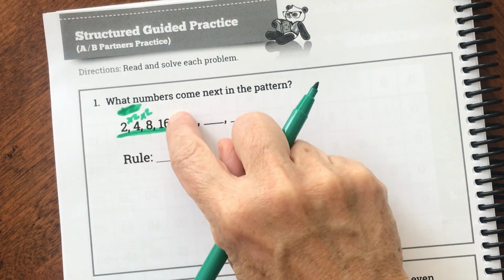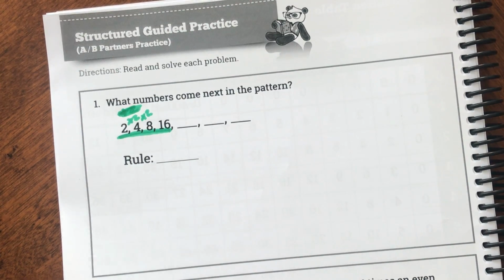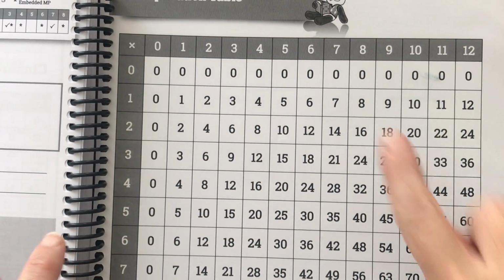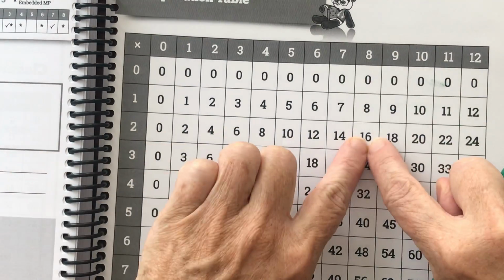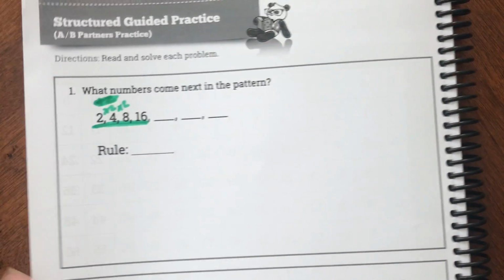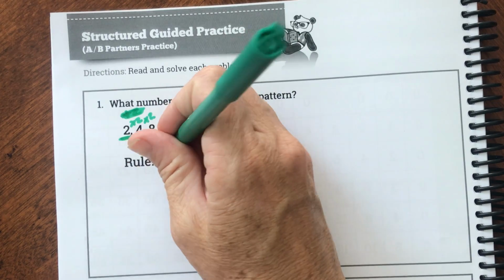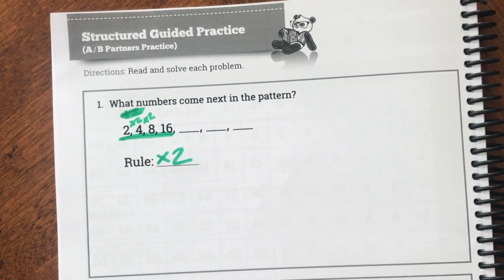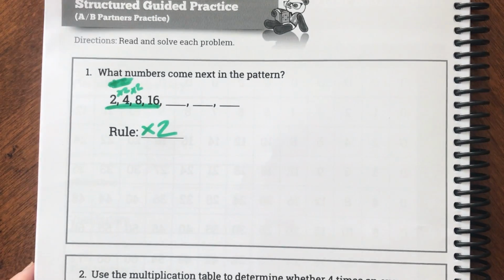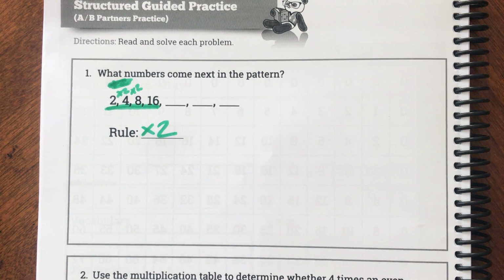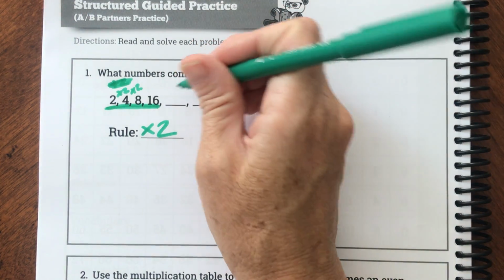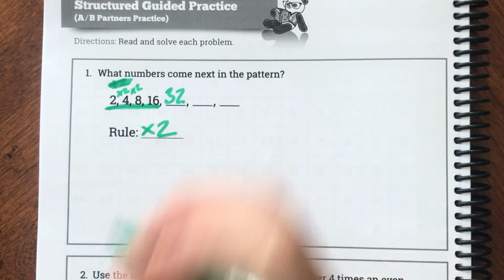Okay, what does 8 times 2 equal? Does 8 times 2 equal 16? 8 times 2, here's my 8 and here's my 2, does equal 16. So it looks like our rule is times 2. Now, I know you haven't learned how to do double-digit multiplication yet, and that's okay. So I'm going to actually help you fill this in. I'm going to tell you that 16 times 2 is 32.